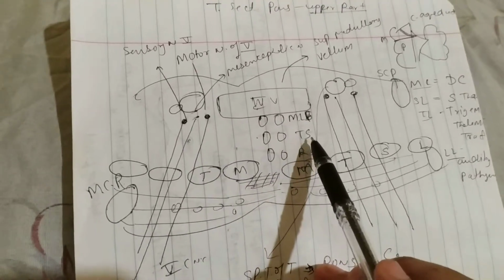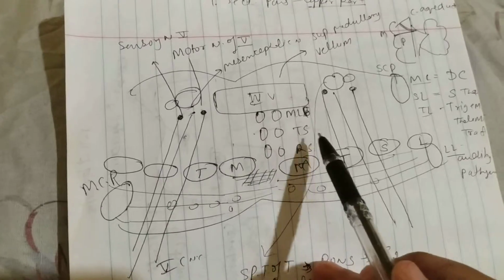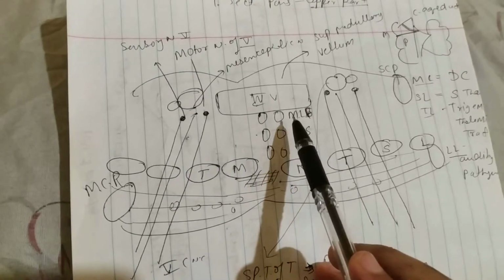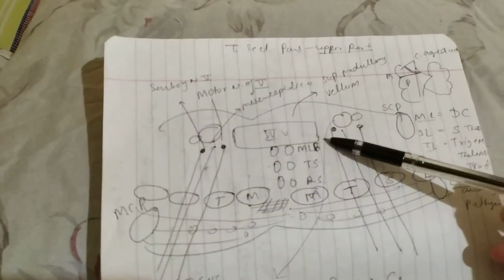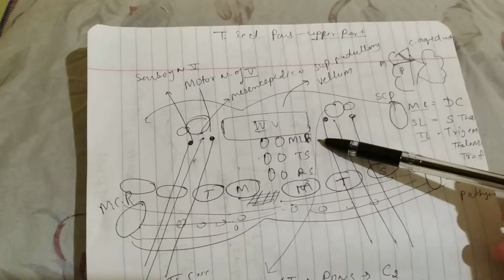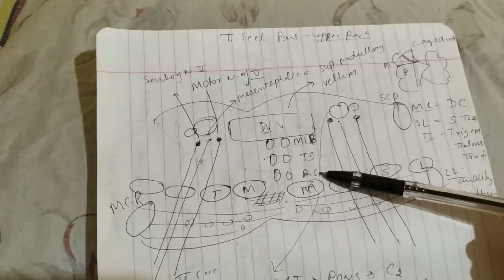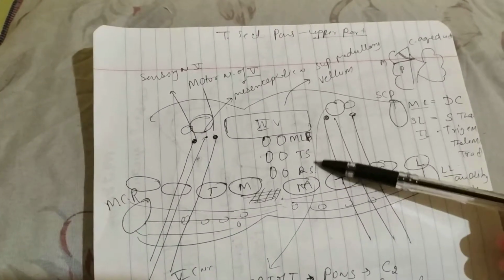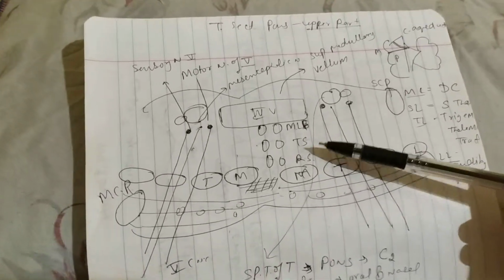Again, these are some tracts which are constant, same as the lower pons. This one is the medial longitudinal fasciculus, or MLF. This is the tectospinal pathway, from the midbrain, and this is the rubrospinal pathway. They have motor function. They control the flexor and extensor muscles.